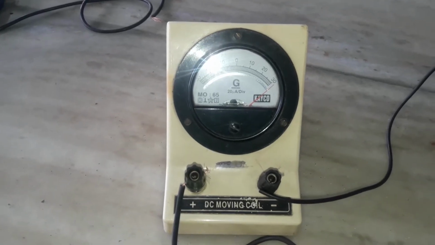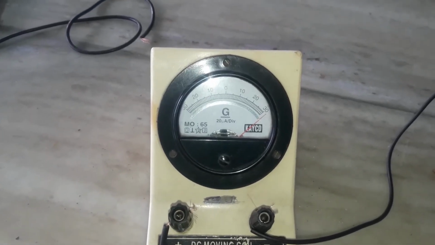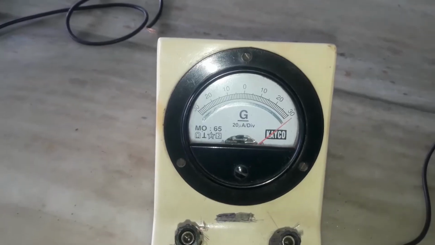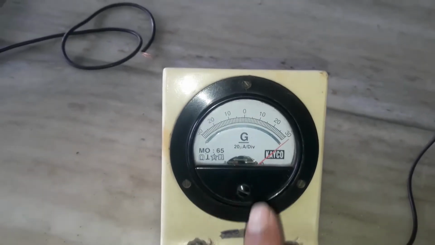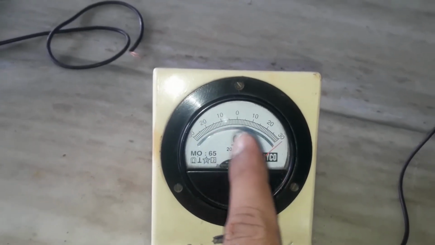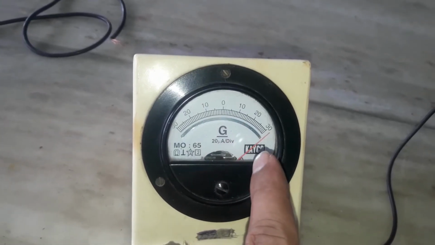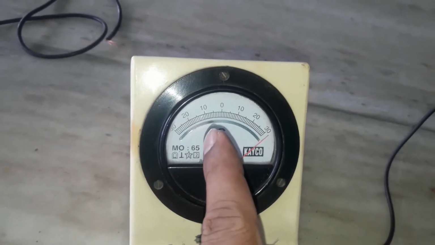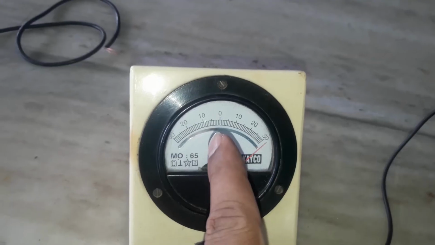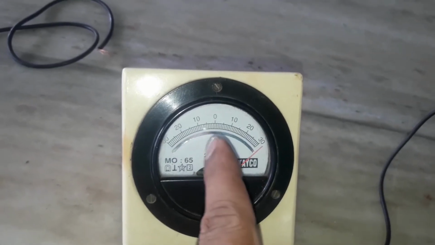The scale is 0, 10, 20, 30 on this side, and on this side also 0, 10, 20, 30. That means maximum deflection you can take as 30.